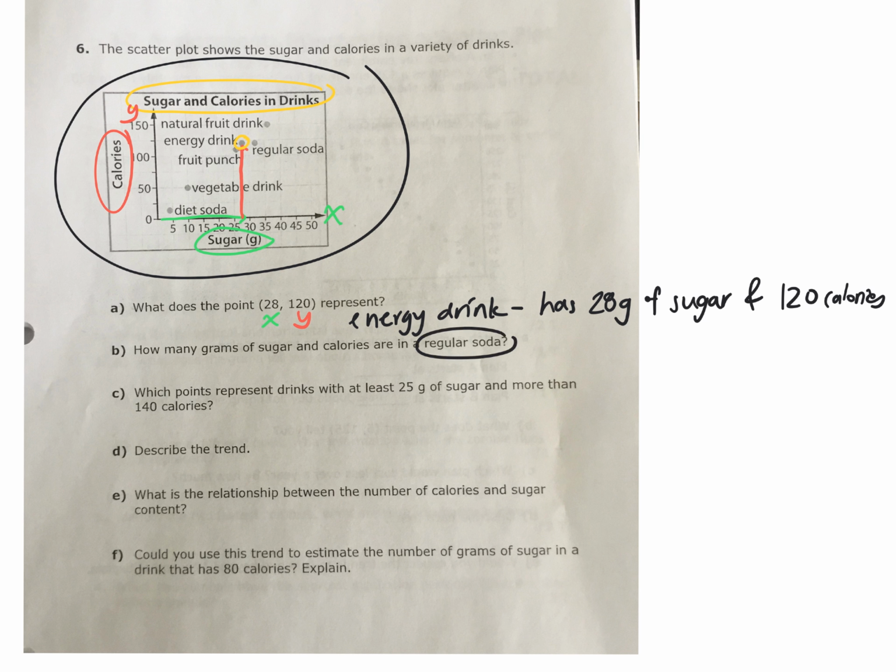So let's find regular soda on the graph right here. And we need to figure out what point that is at. We know that the energy drink had 120 calories, right? It looks like they're on the same line. So we can say that it has 120 calories, and we're going to estimate how many grams of sugar it has. It's just past 30 on the x-axis, so let's estimate. 32, because it's closer to 32. Let's say 32 grams of sugar, give or take.